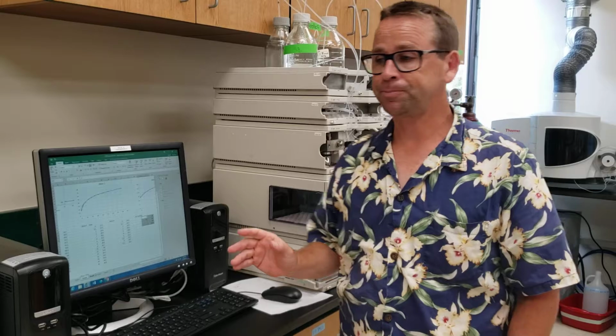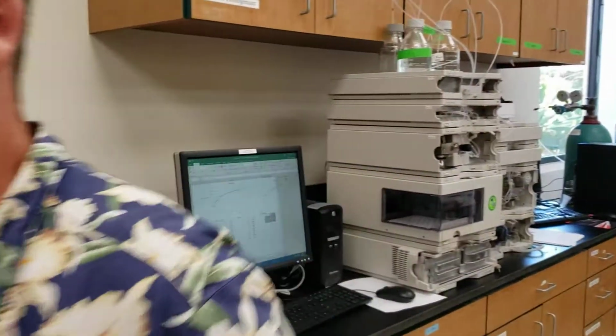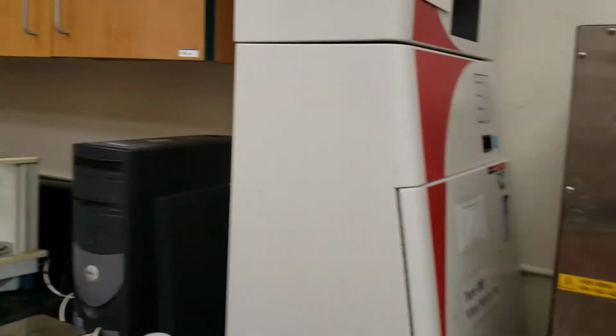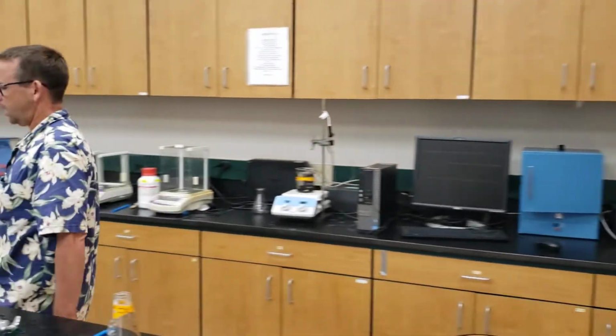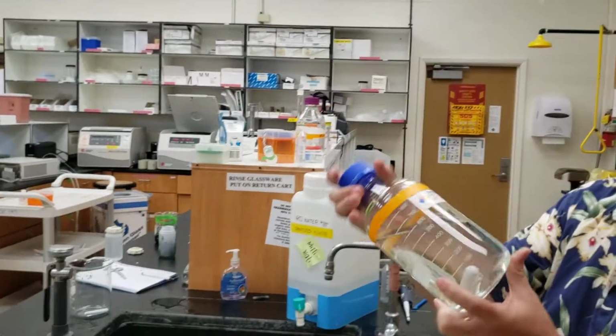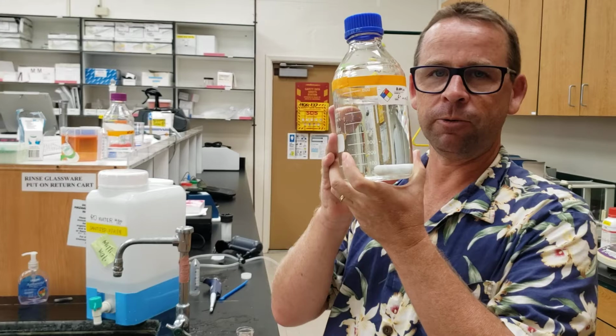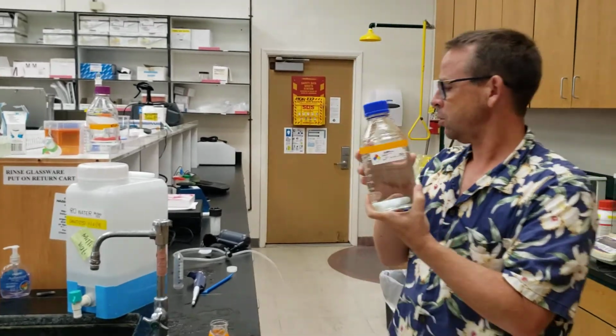we also took our pump here, and we tried to take 2.5 millimolar copper sulfate. So here's 2.5 millimolar copper ion, which we tried to filter.